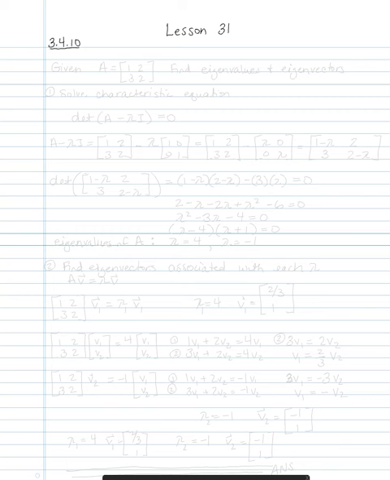Today we're going to do problem 3.4.10 for lesson 31. We are given an A matrix, A equals [1, 2; 3, 2], and we are asked to find the associated eigenvalues and eigenvectors. An eigenvalue exists if it satisfies the characteristic equation. So the first thing we want to do is solve the characteristic equation.